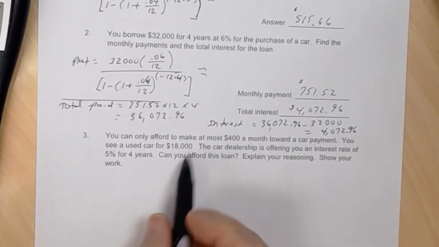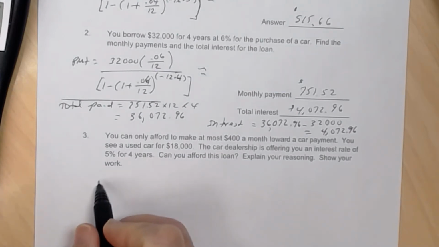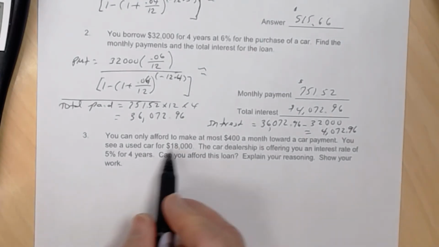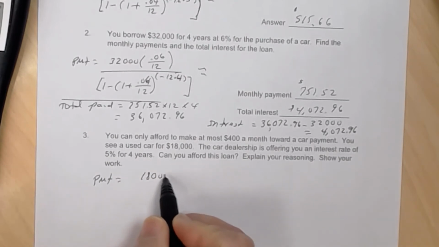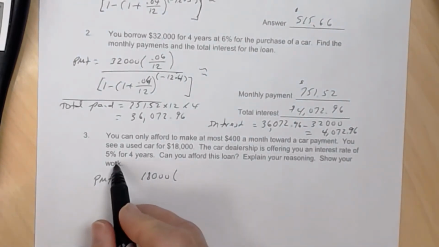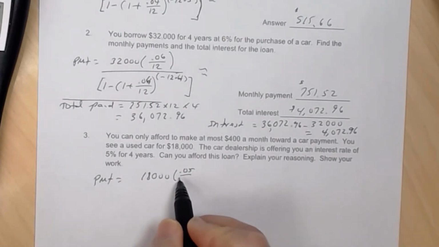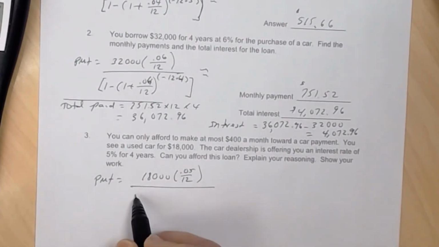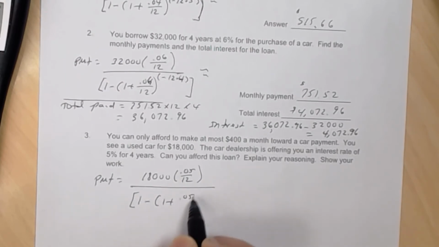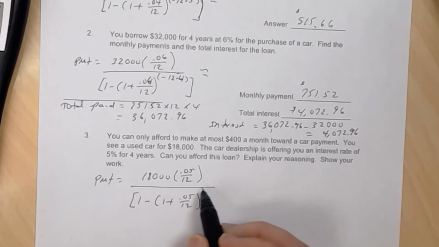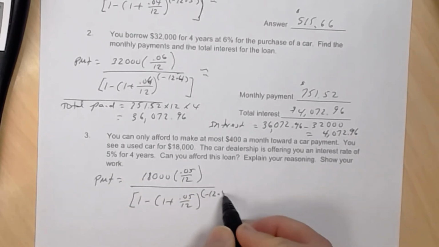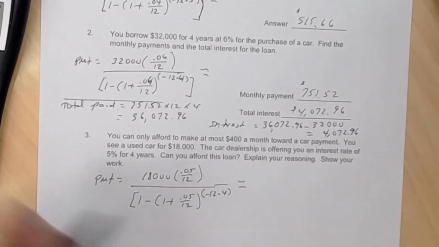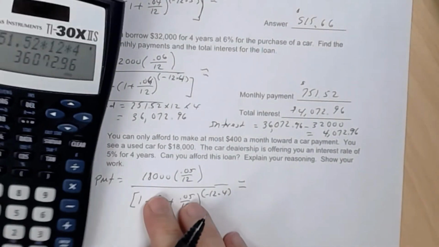All right, so let's first of all find the monthly payment. So this is what I can afford. Let's see what this actually is. So the payment will be $18,000 times the rate, which is 5%, divided by 12 installments. Okay, that's being divided by 1 minus 1 plus 0.05 divided by 12, all raised to the exponent, which is negative 12 times 4. And let's see what that monthly payment would be for this car I'm looking at.